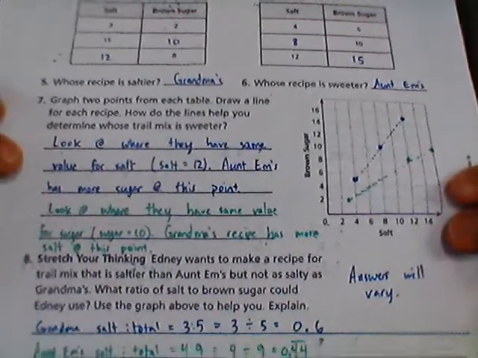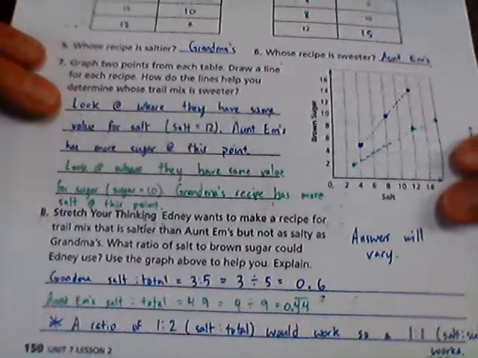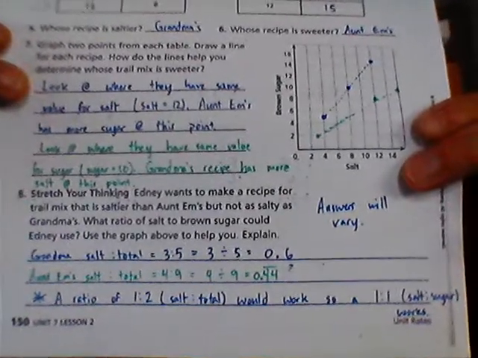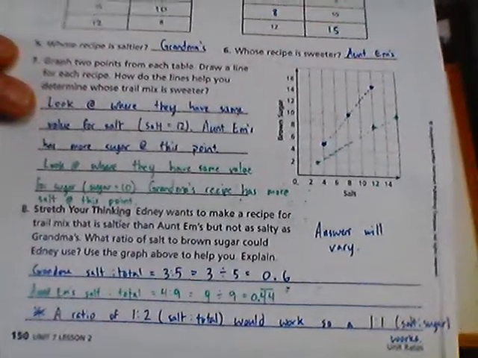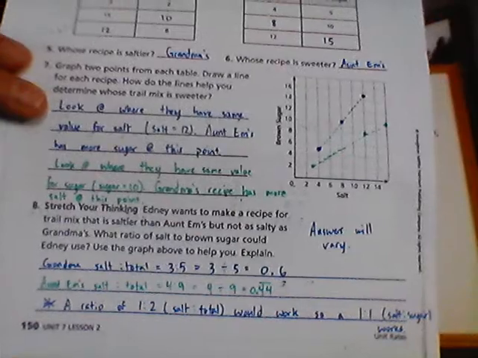Grandma's recipe is saltier. I'm going to skip the stretch your thinking. I'm going to skip my explanation because I'm running out of time for this video. They have to be under 5 minutes, but I'll just let you sit right here, and if you want to take a look, I think you'll be able to decipher the stretch your thinking on your own. This is it for video 2, and I'll put video 3 up very shortly.